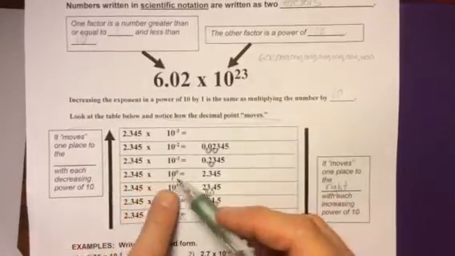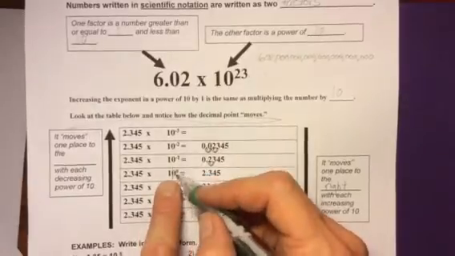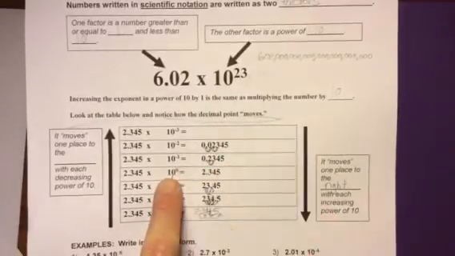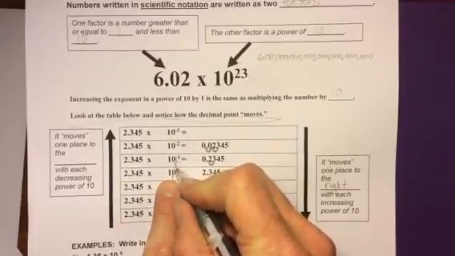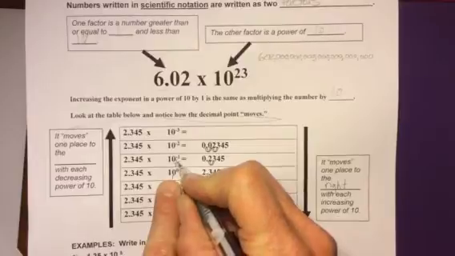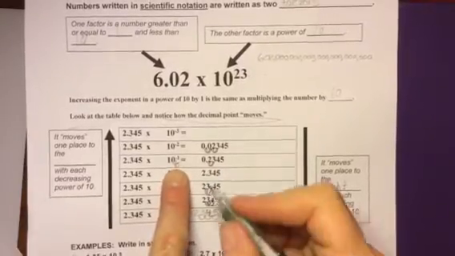Okay, so now let's move up, and let's start at 10 to the 0 again. So as we move up, if we have 10 to the negative 1, that's the same thing as the reciprocal of 10 to the first power, which would be 1 over 10, or 1/10.